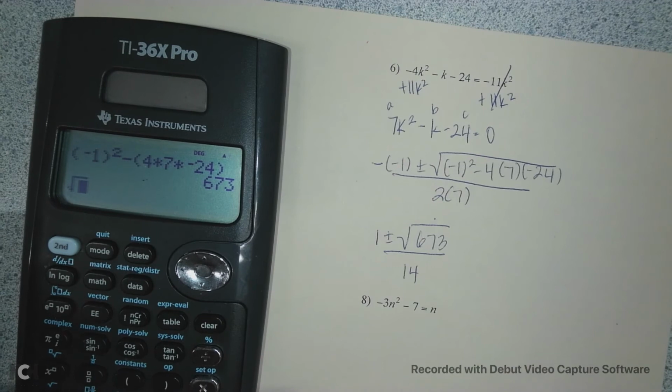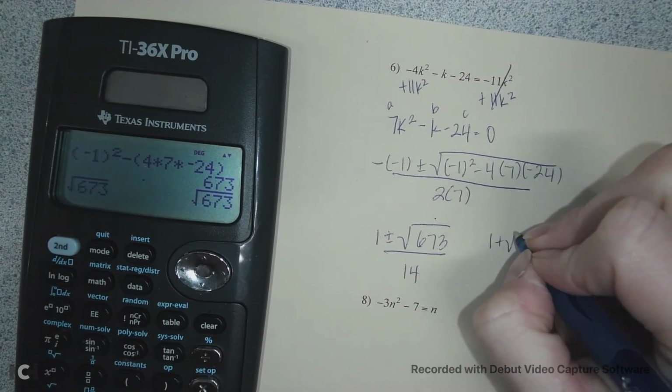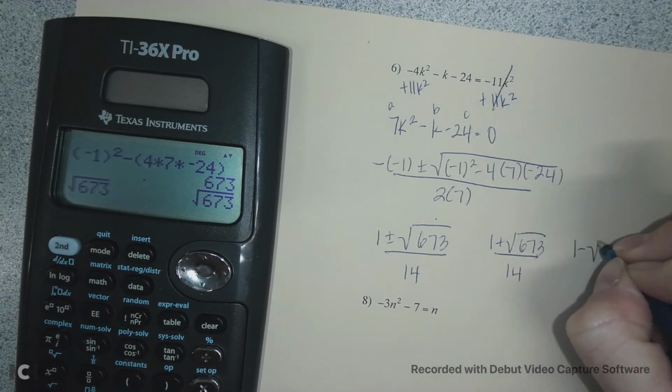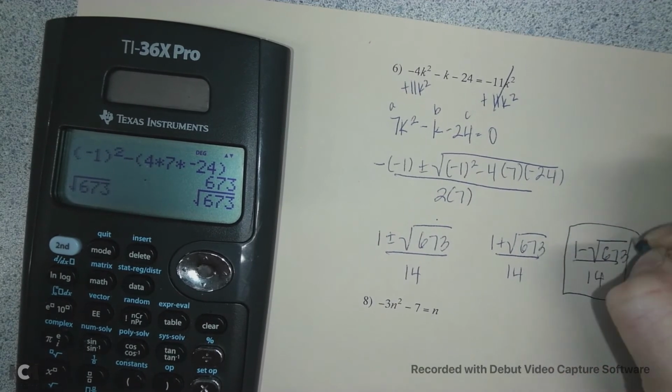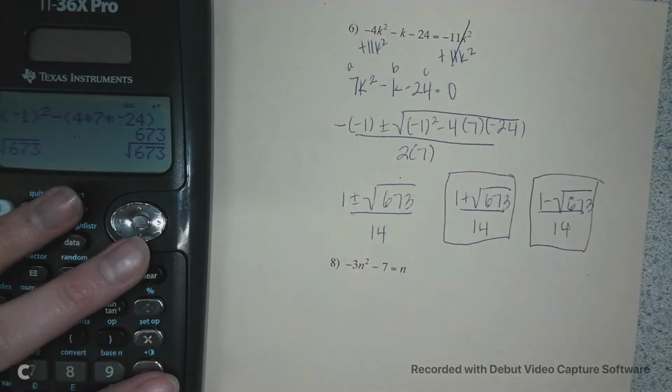So now I'm going to see if 673 reduces. No, it does not. So I have 1 plus the square root of 673 over 14 and 1 minus the square root of 673 all over 14. So those are my two answers because my 673 does not reduce.